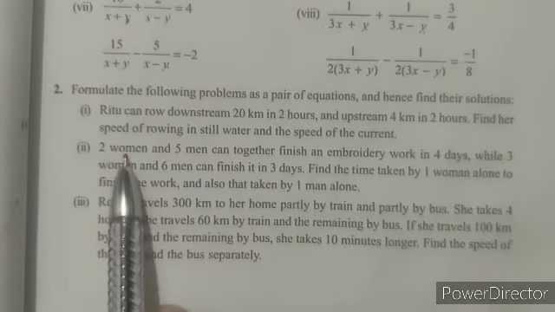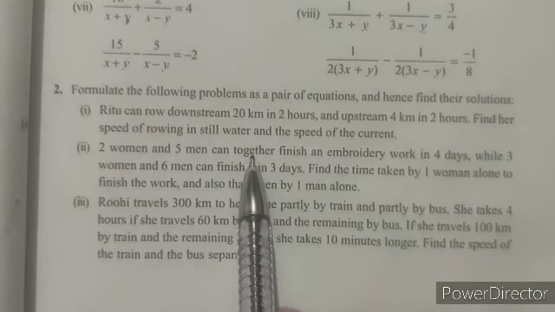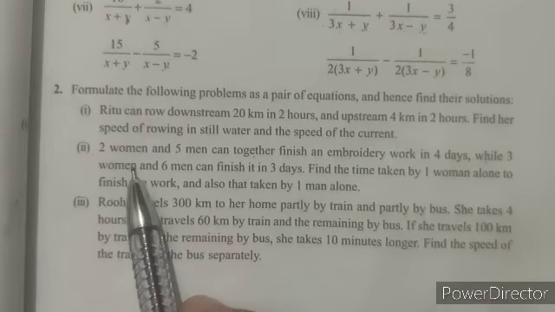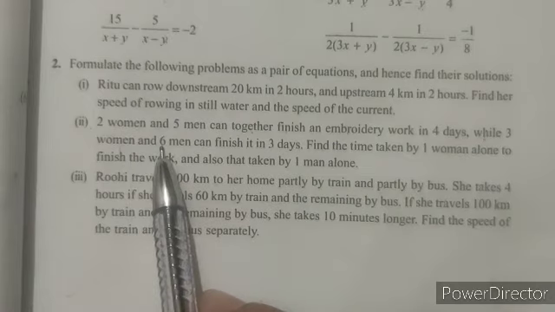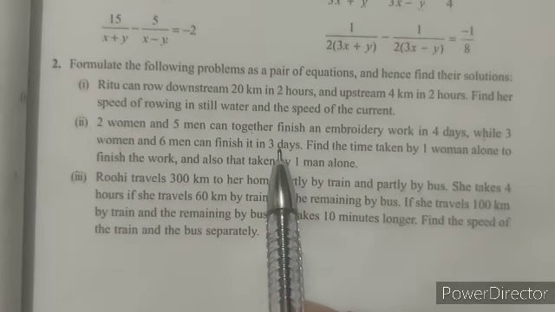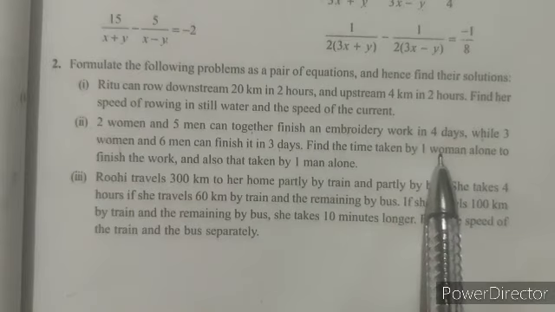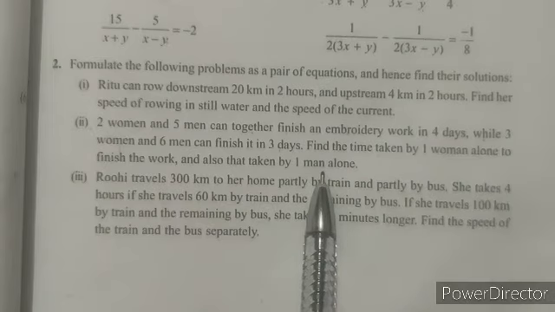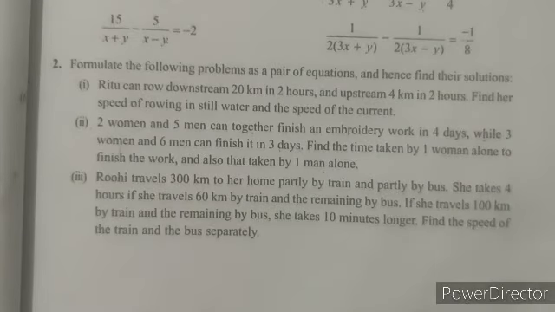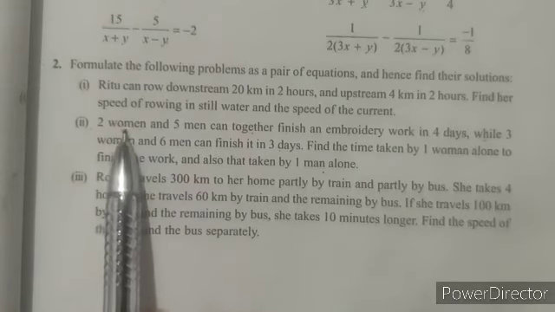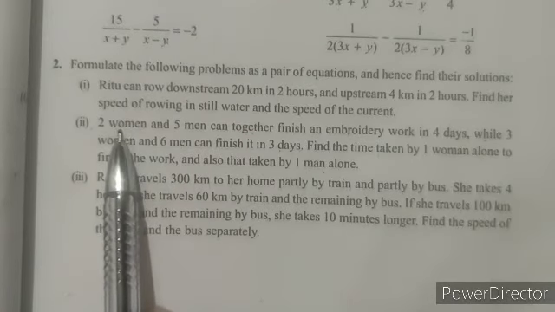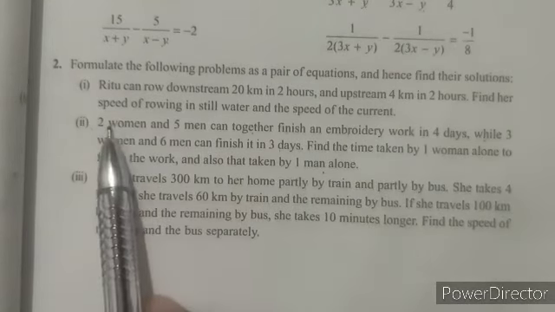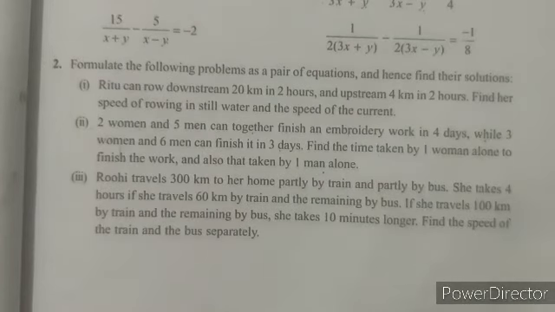In part second, 2 women and 5 men can together finish an embroidery work in 4 days, while 3 women and 6 men can finish it in 3 days. Find the time taken by one woman alone and time taken by one man alone to finish the embroidery work. Now here we will take the time taken by one woman alone be x and one man alone be y. Therefore their one day work will be 1 upon x and 1 upon y.